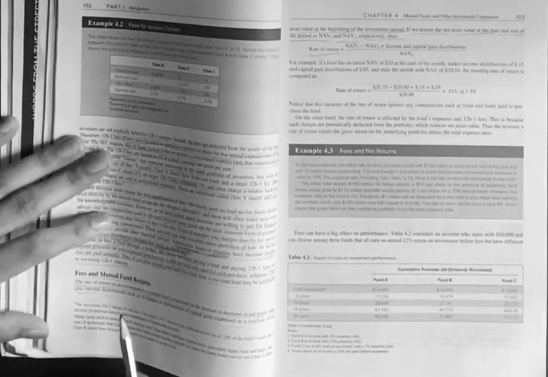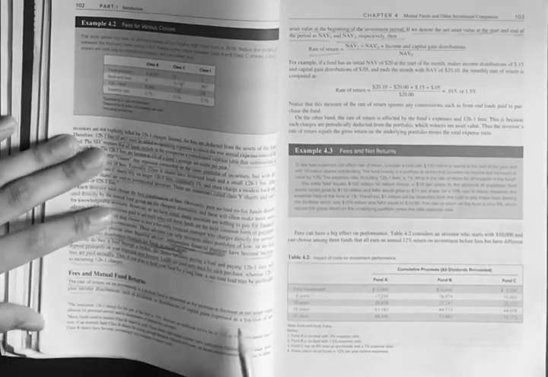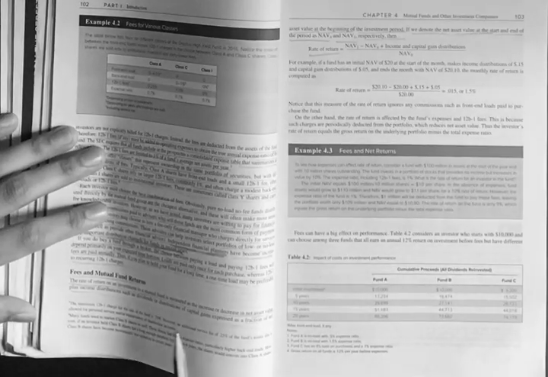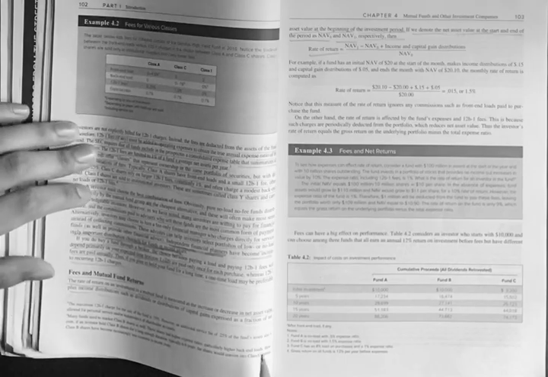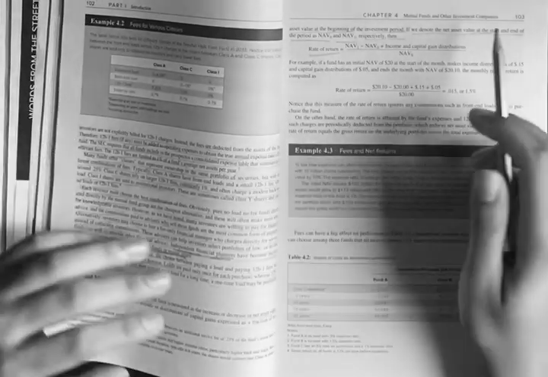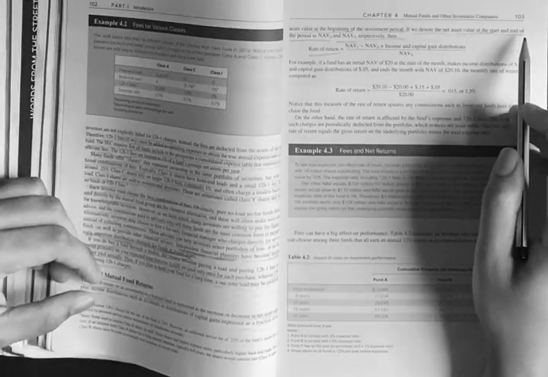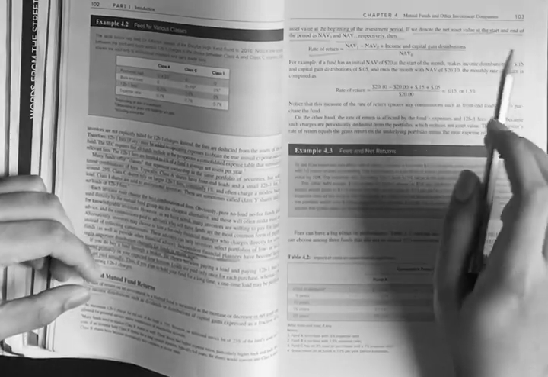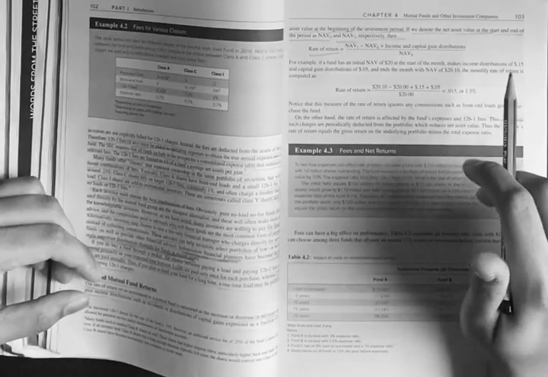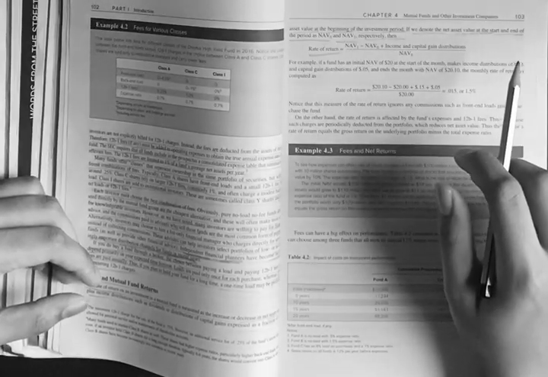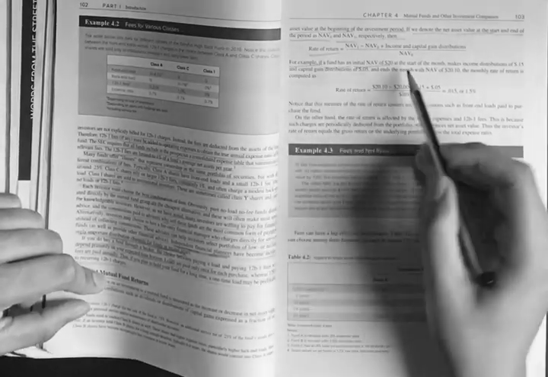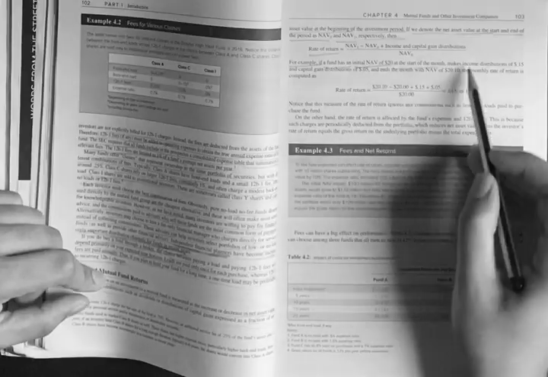The rate of return on investment in a mutual fund is measured as the increase or decrease in net asset value plus income distributions, such as dividends or distributions of capital gains, expressed as a fraction of net asset value at the beginning of the investment period. We denote the net asset value at the start and end of the period as NAV 0 and NAV 1 respectively. Then rate of return is equal to NAV 1 minus NAV 0 plus income and capital gain distributions divided by NAV 0.